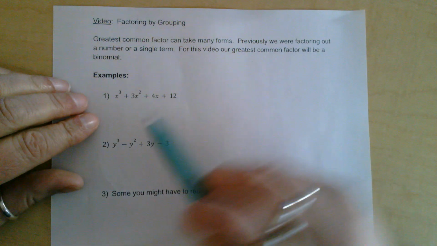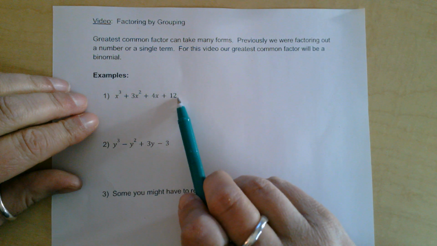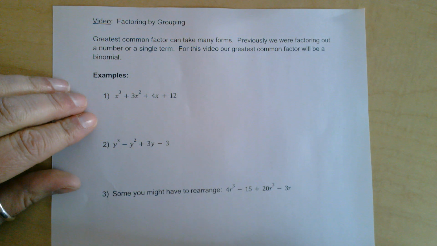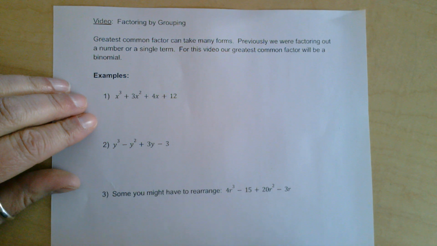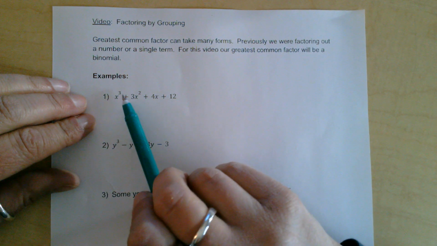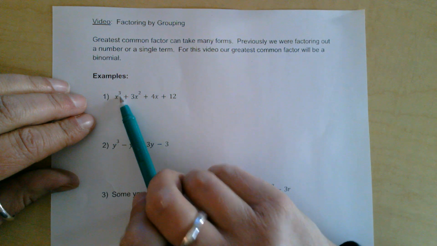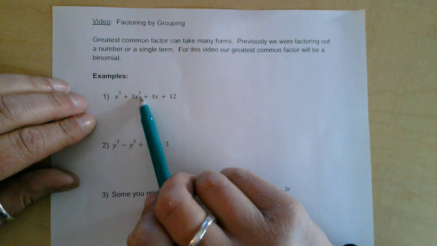Here you notice that I have four terms: 1, 2, 3, 4. And what I want to be able to do is group these terms and take out a greatest common factor from each group. Before we actually go and group these terms, I have to make sure that we have the exponents in decreasing order. That means the highest exponent is going to be first here, and then the next, 3, 2, and then the next.